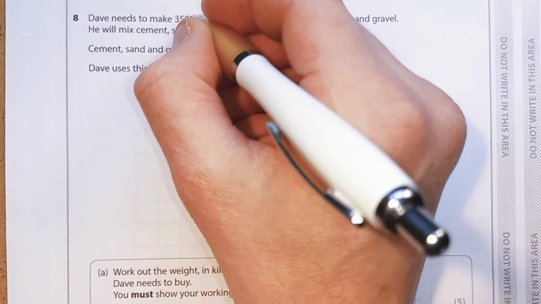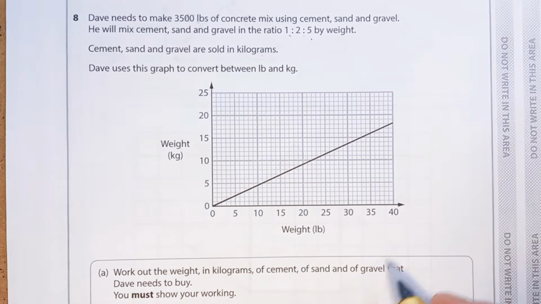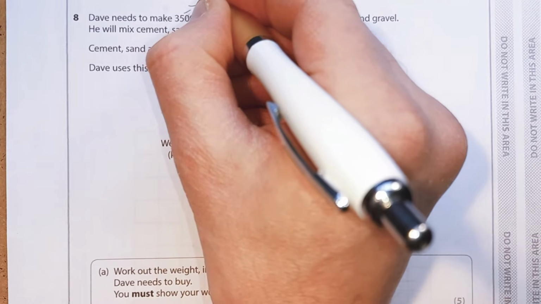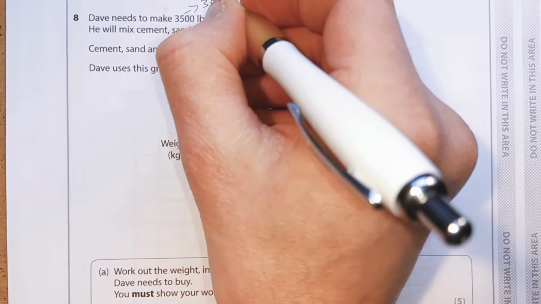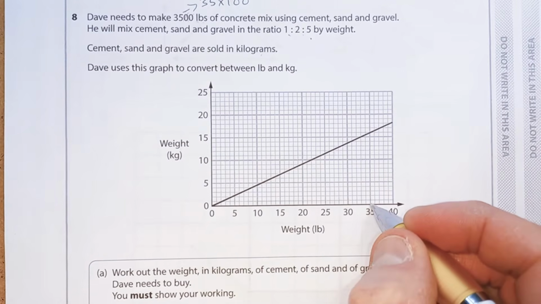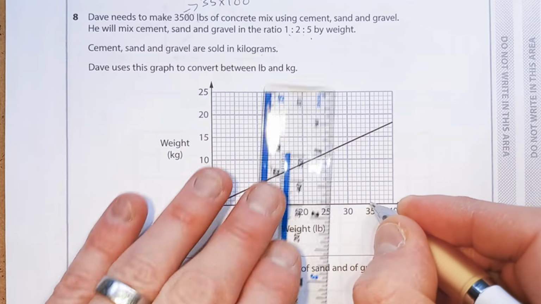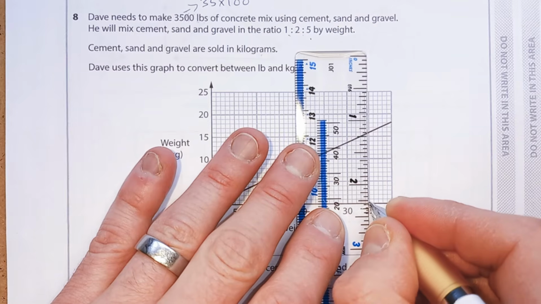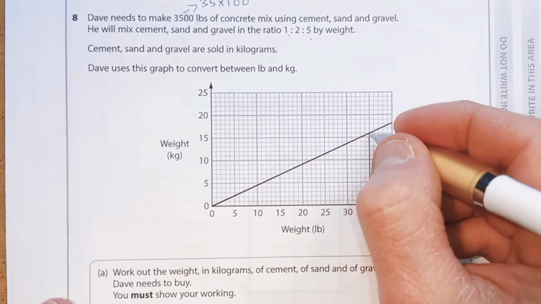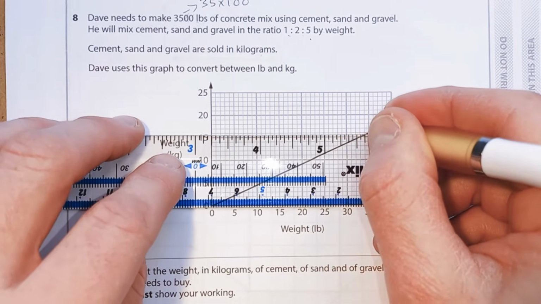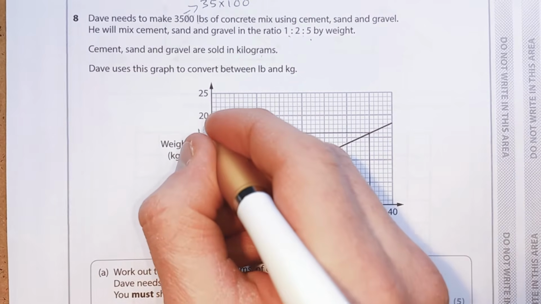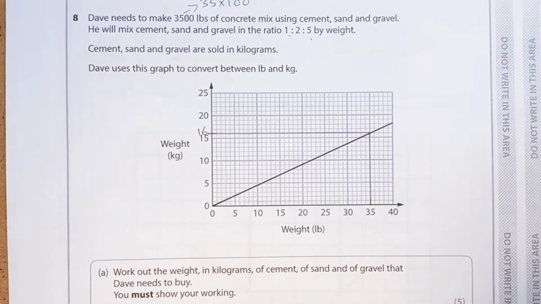3,500, if we take the zeros off, well, then we've got 35, which fits on the graph. So if we just think of this as 35 with the two zeros, times 100, what we can do is find out the weight in kilograms for 35 pounds and then just multiply that by 100. So reading off over here, this is 16 kilograms.